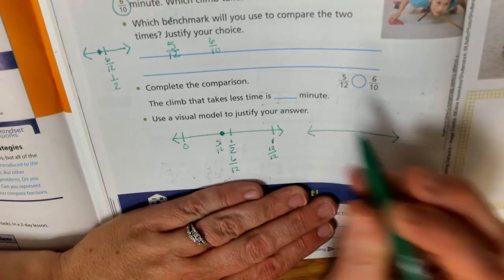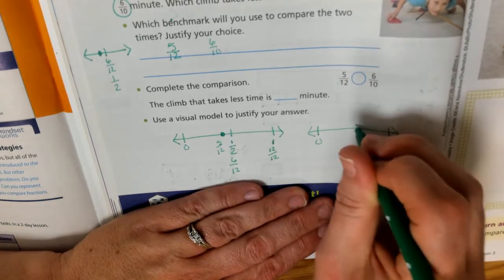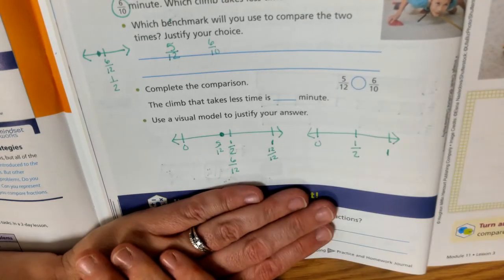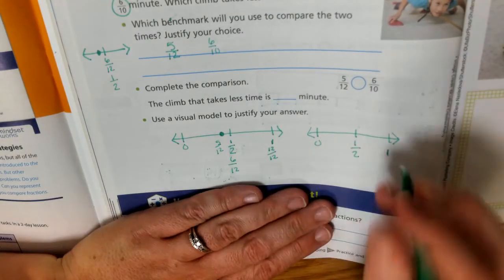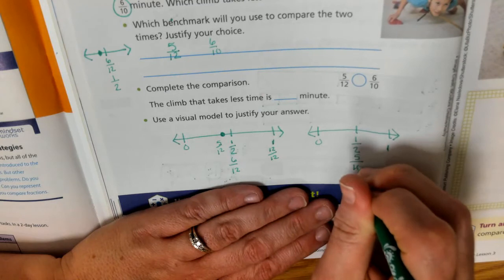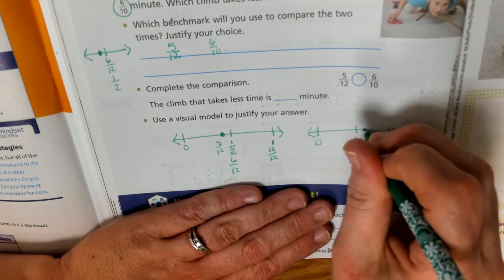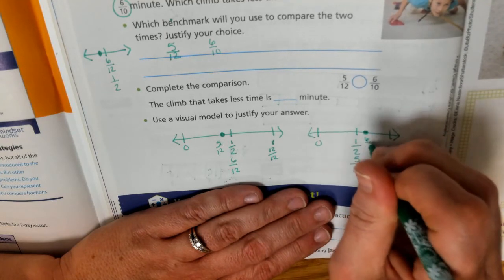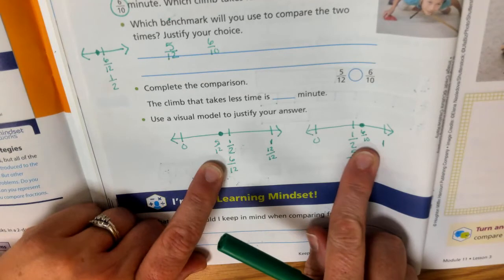And if I have another number line for tenths, 0, 1 whole, 1/2. What is half of 10? Half of 10 is 5. So 5 tenths is the same as 1/2. I look at 6 tenths, it's going to be a little bit over here. So 5 twelfths is a little bit less than a half. 6 tenths is a little bit more than a half.